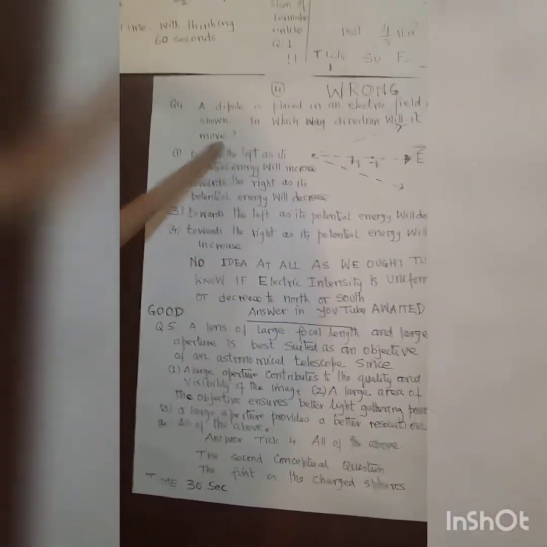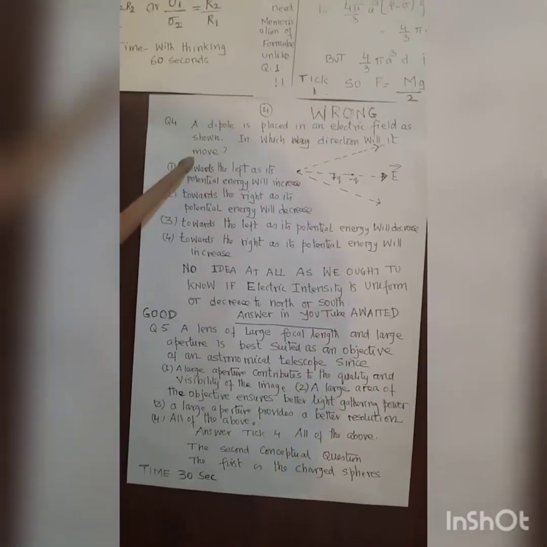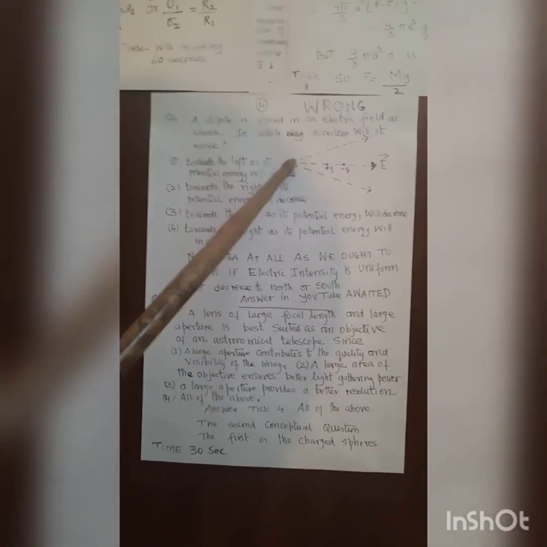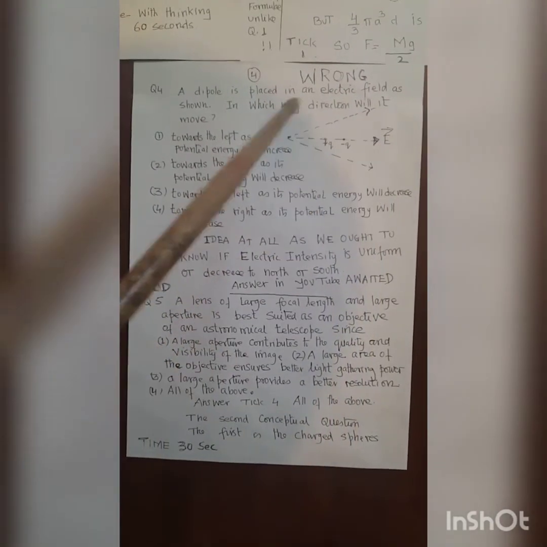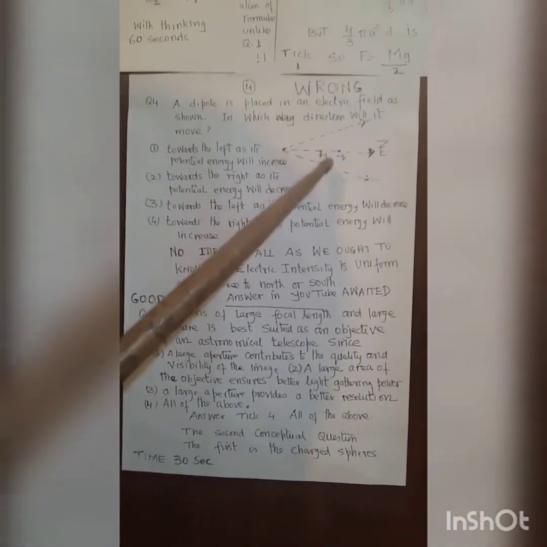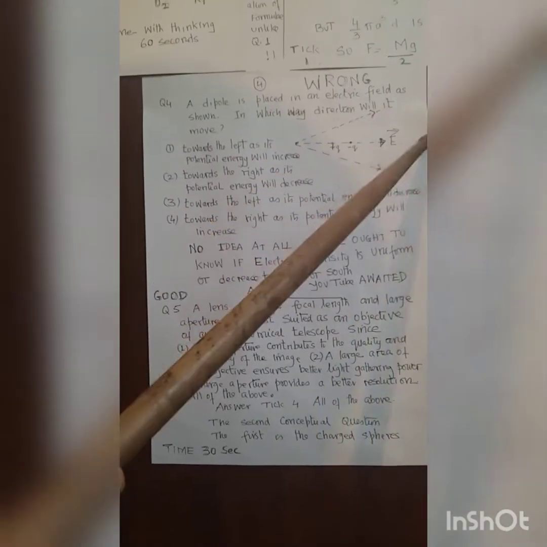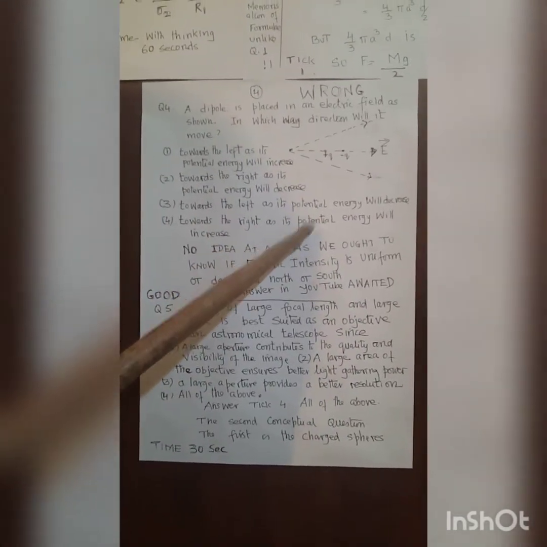Let me tell you, this is a wrong question. These are all wrong. Why? Because here they didn't mention whether the field is uniform. This is E. What about this one, parallel to this? What about this E? They didn't mention this. So let us assume it is a uniform electric field. So the dipole will move along E. The plus Q is nearer to E, so E will push Q, and then it will move along this direction. So this is the thing. It is an incomplete question.